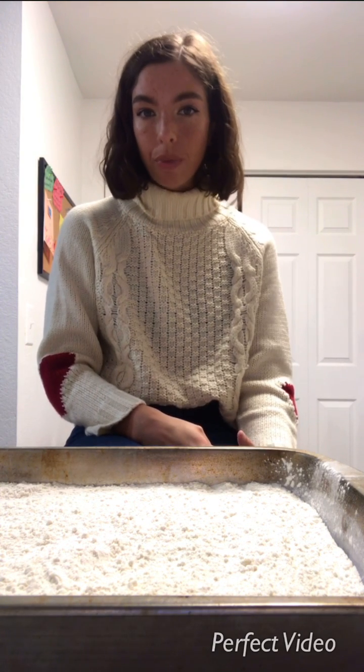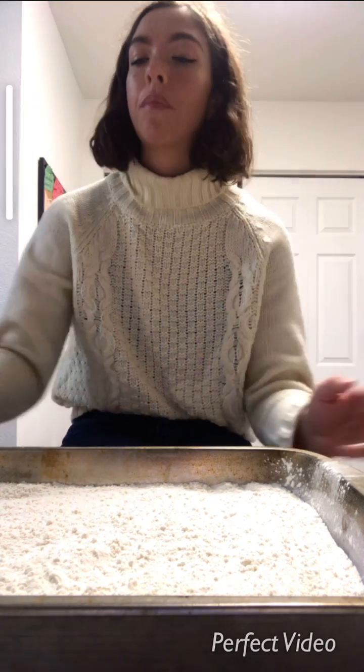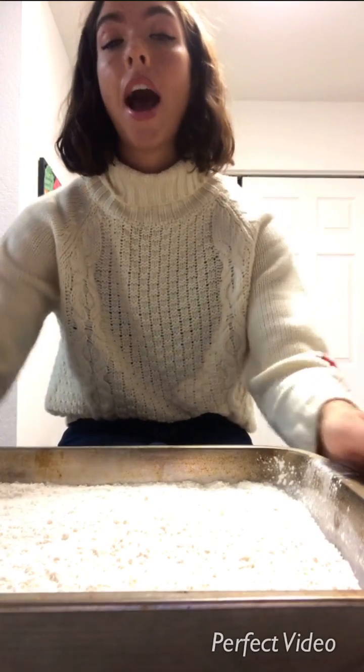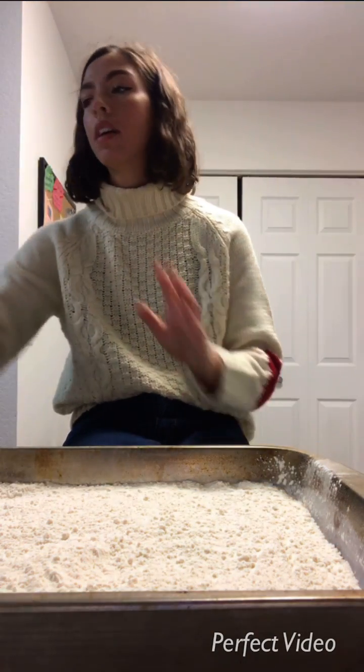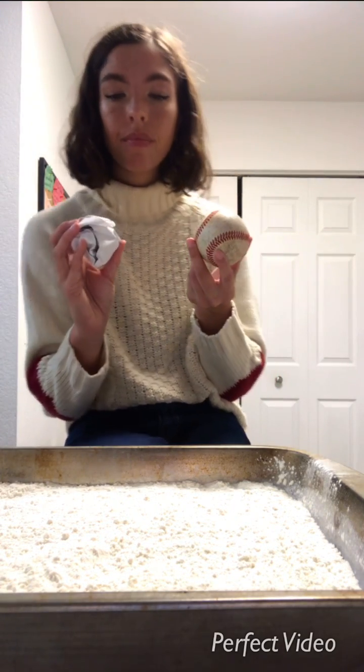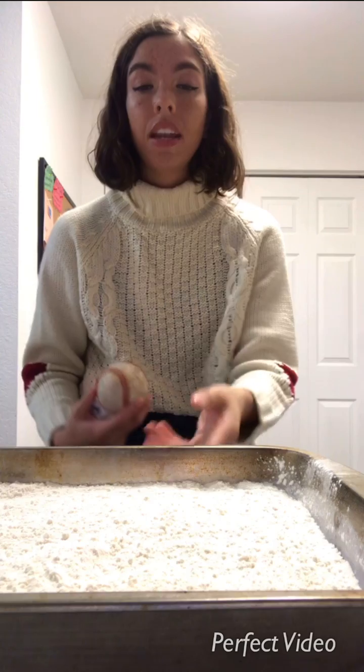To begin today's lesson, we're going to be doing a demonstration called the crater experiment. So here in front of me, I have a pan filled with flour with a relatively even surface. I also have two objects, a baseball and a crumpled up piece of paper. I'm going to be taking these objects and dropping them from the same height into our pan of flour.